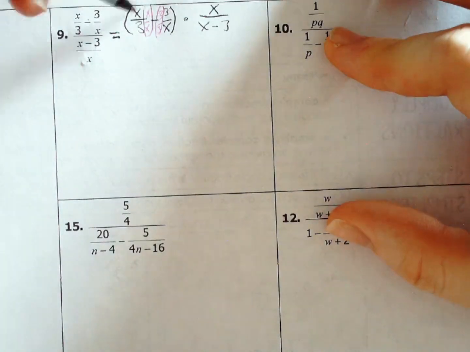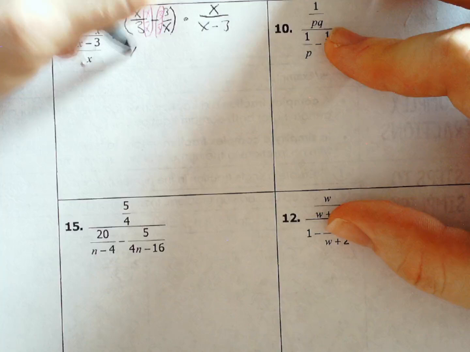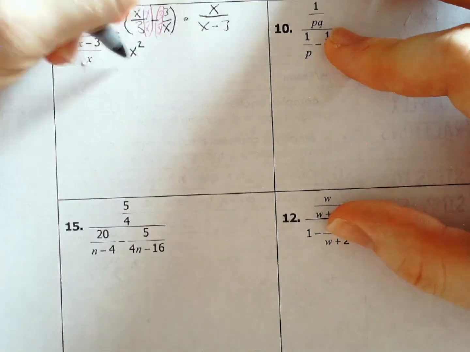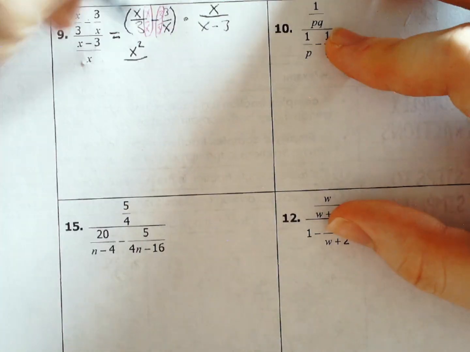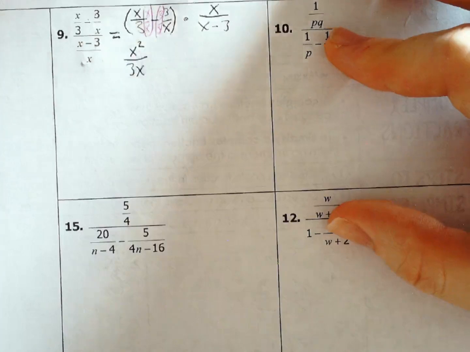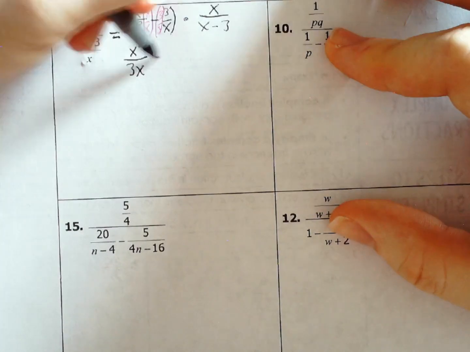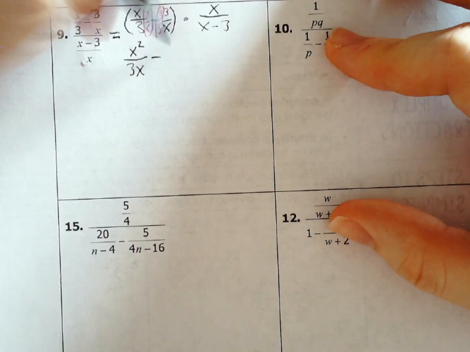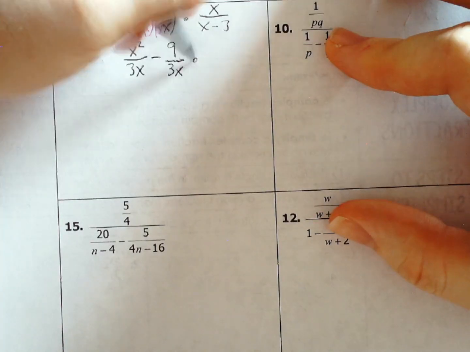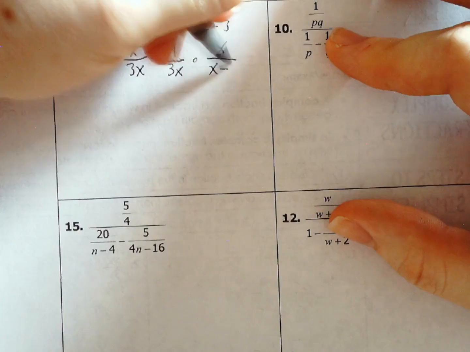Okay? So if I multiply these now, I have x times x, that's x squared, over 3 times x is 3x, minus 3 times 3 is 9, over 3 times x is 3x, times x over (x minus 3), and of course this should be in parentheses.